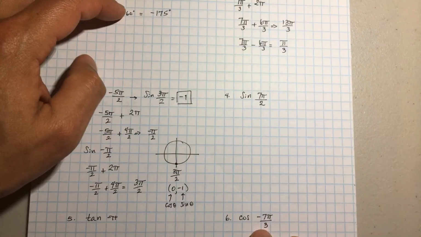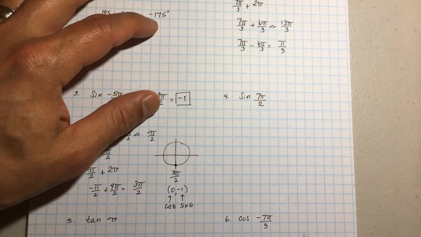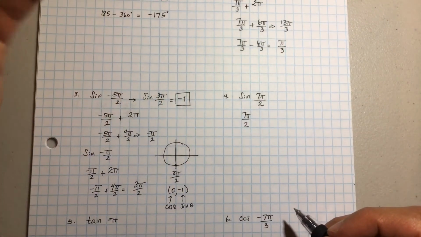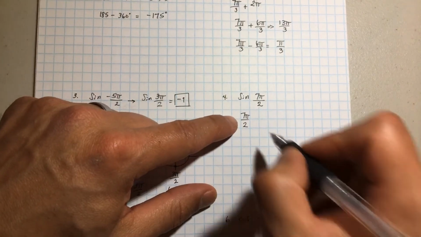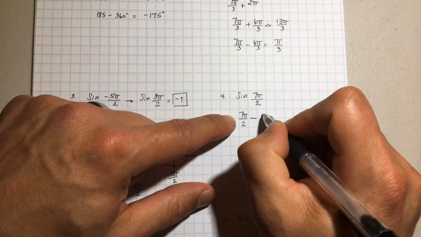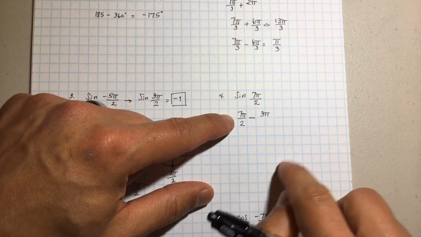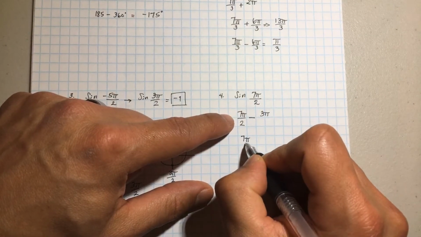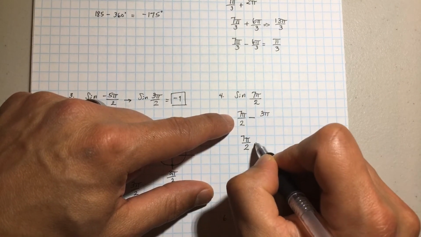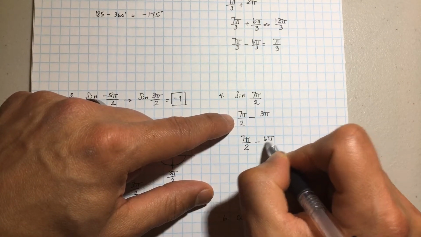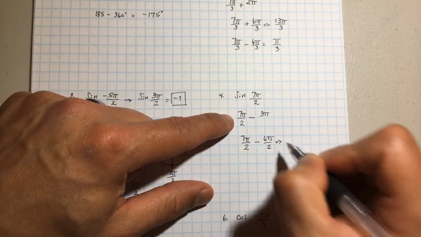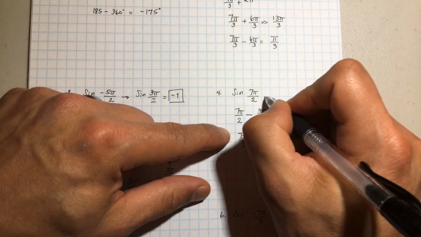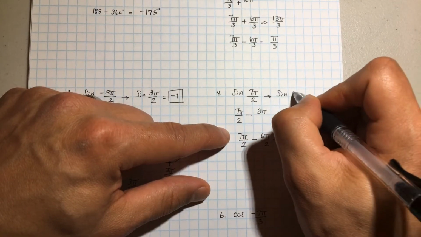Okay, so let's see if we can fine tune this. What about 7 pi over 2? Where is that located? Well, how many times does 2 go into 7? That goes 3 times. So we're going to do 3. But you see how it's positive? I'm going to subtract it, because it seems like it's gone around the circle one too many times. So I'm going to bring it back so that it's within one turn around the circle. So this is 6 pi over 2. And then 7 pi minus 6 pi is 1 pi over 2.